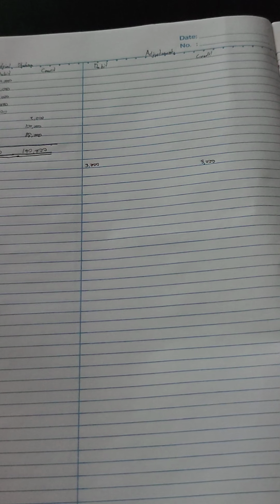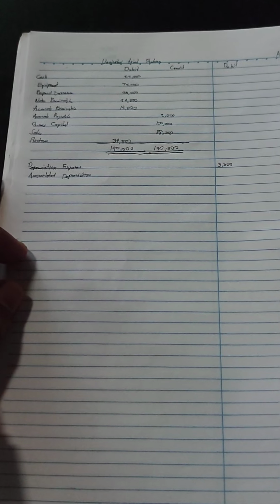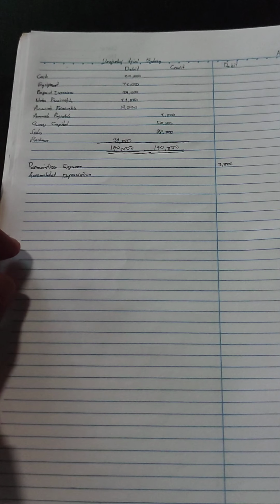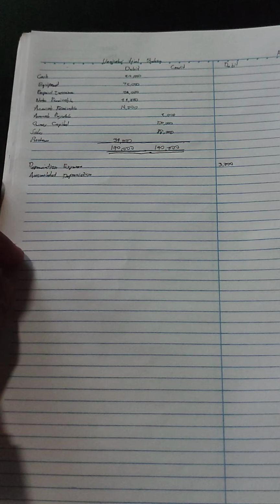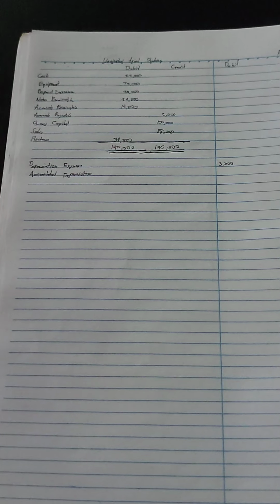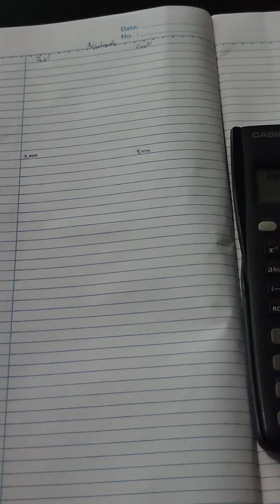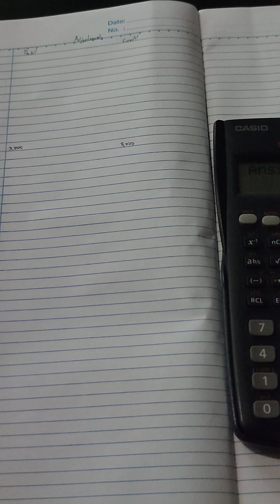So next to adjust kay kaning prepaid insurance. So gingon din na paid a 1-year insurance premium of 24,000 pesos, use asset method. So kung ato i-analyze, ang nasa 1-year insurance cost og 24,000 pesos.